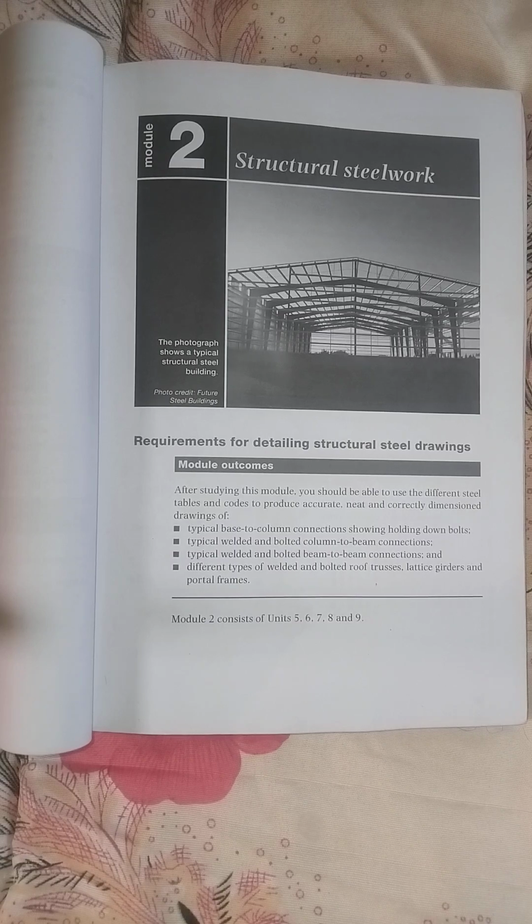Hey guys, so we're gonna go over structural steel work. Now the thing is, I am not that good with structural steel work. I know 50% of the stuff, so I know a decent amount, but I'm not as good as I am in concrete, reinforced concrete. My knowledge isn't broad in structural steel work, but I know a lot, and I'm still figuring it out.